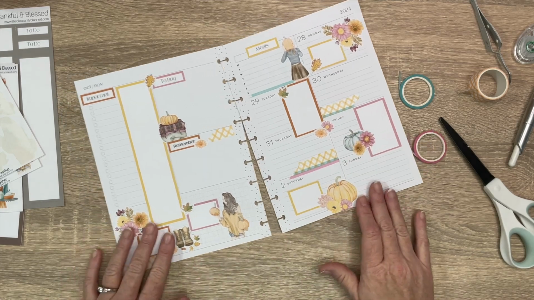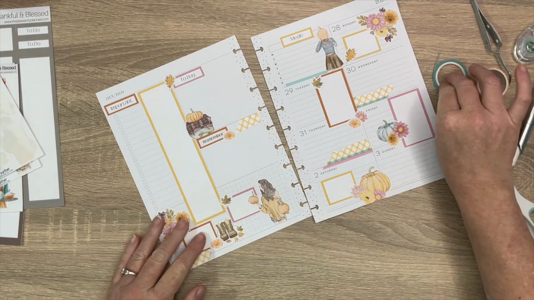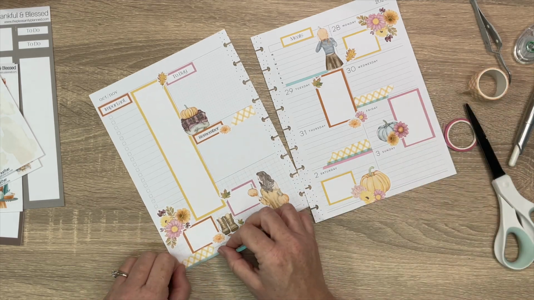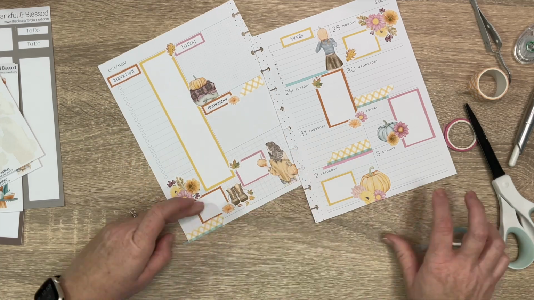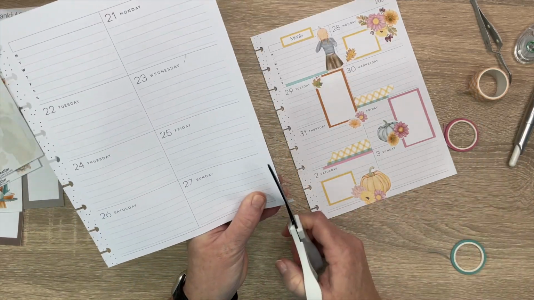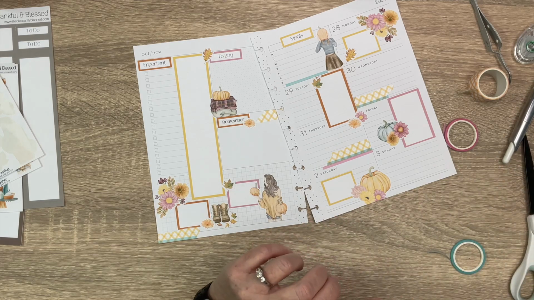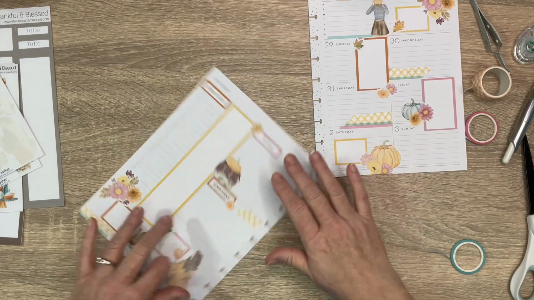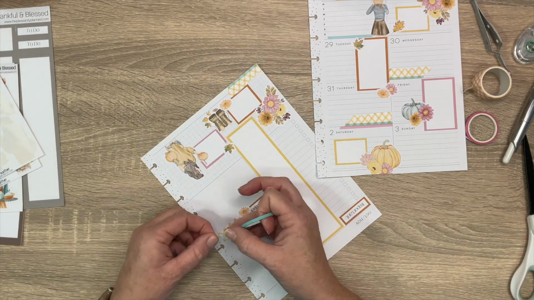All right. So now let's do this side. So let's just kind of go with the same thing that we did. Cut this off. And then over here, we're going to do the blue and the pink.